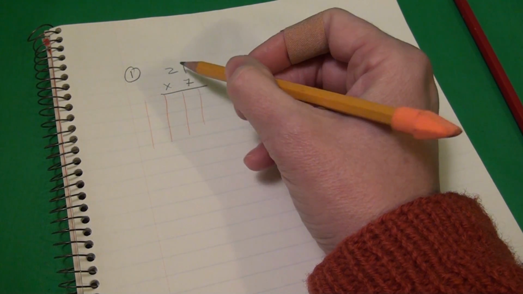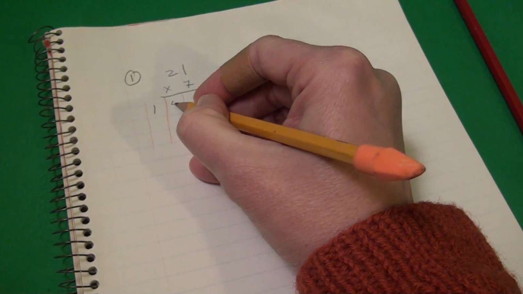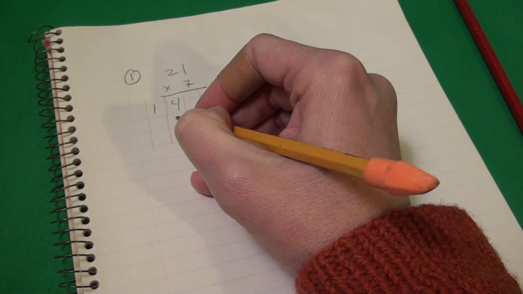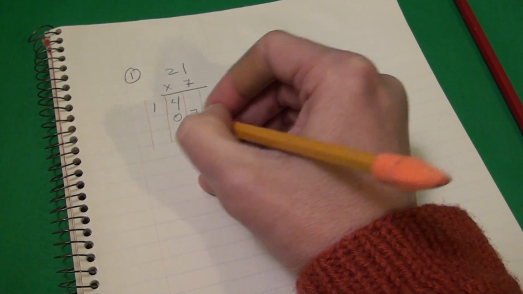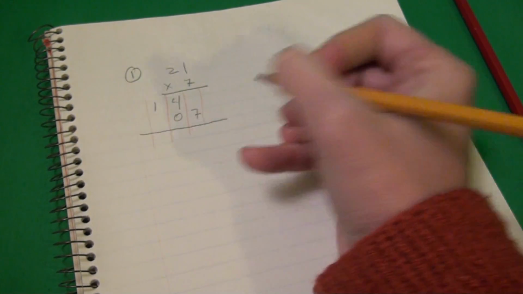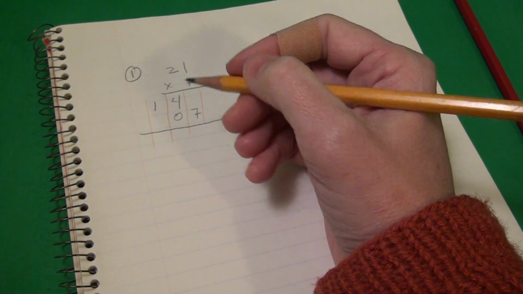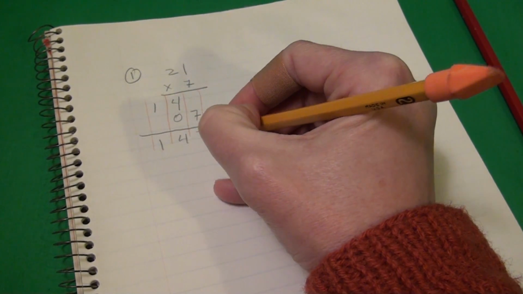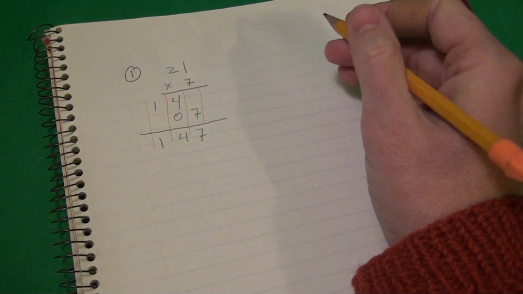Okay, so first, left to right, we've got 2 times 7. 2 times 7 is 14. So I'll put a 14 down. And now I start here with 1 times 7. 1 times 7 is 07. I want to keep that 0 there to keep my positions correct. And then you add everything together. And of course, when you're working with the abacus, the addition goes along automatically. So this is just an extra step. But if we add this together, we have 147. So that's a relatively simple one, 2-digit by 1-digit.